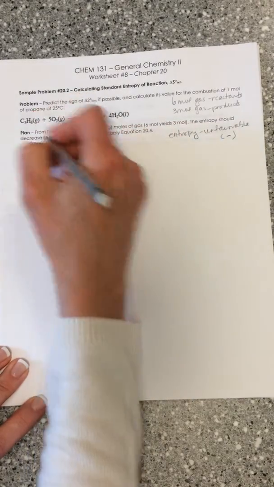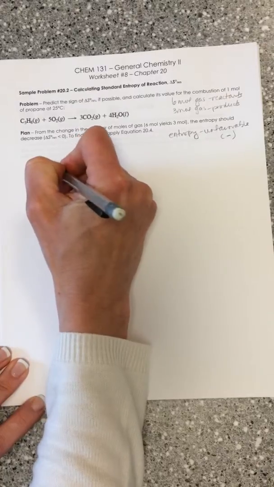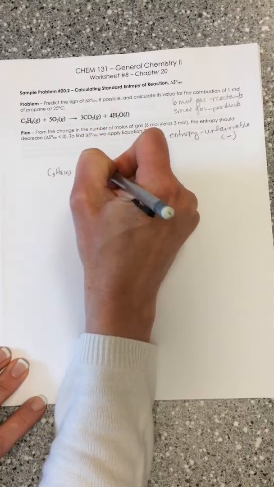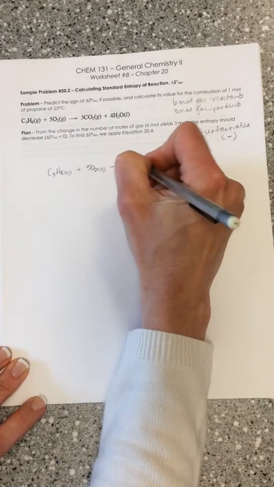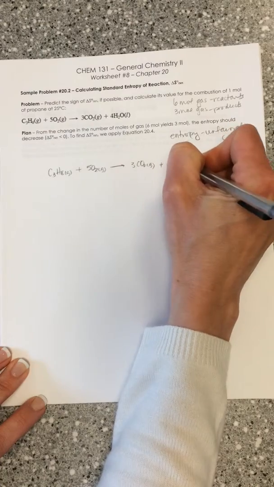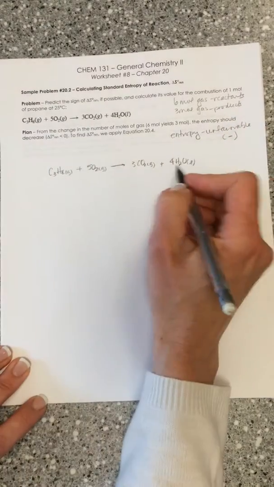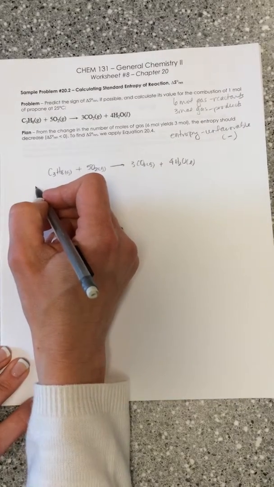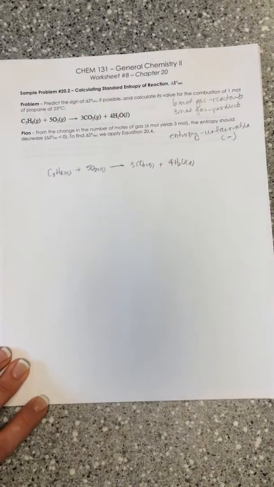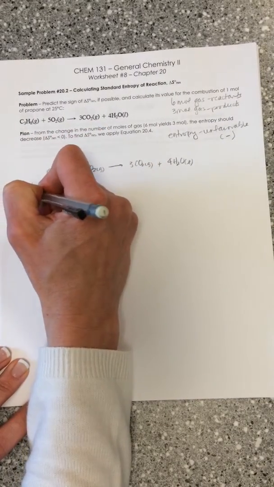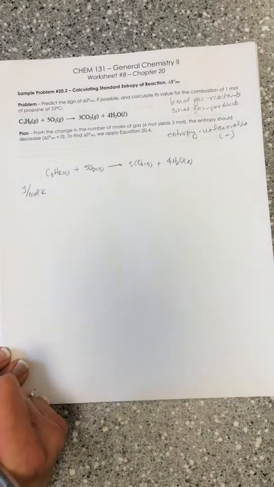So what I like to do, and I'm just going to rewrite this equation down here so you can see this, is I like to write my thermodynamic terms right under the equation. So I make sure that I can see my coefficients that are there, and I match up the correct terms with the correct values. So I'm going to do delta S. So we need to look up our S values from our appendix. And note that the units are going to be joules per mole Kelvin.